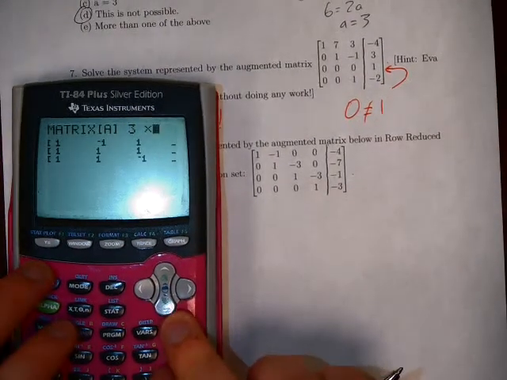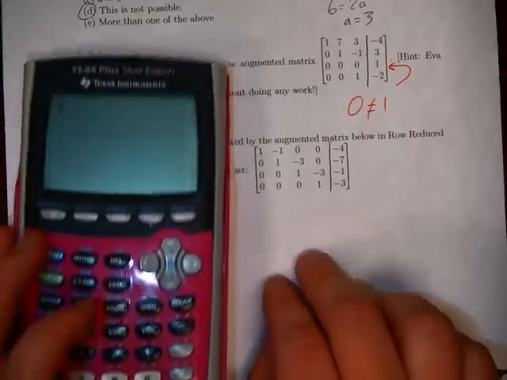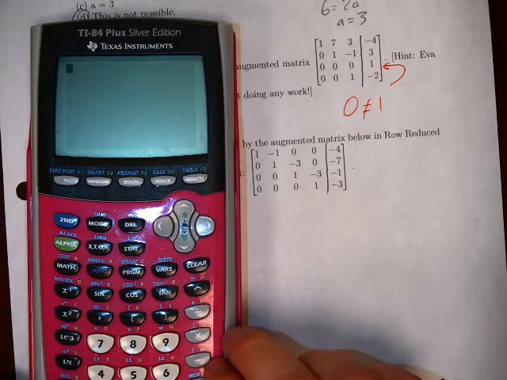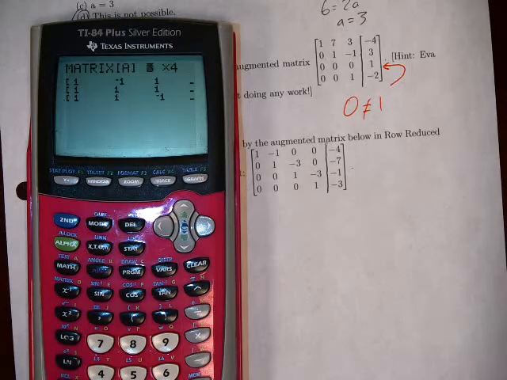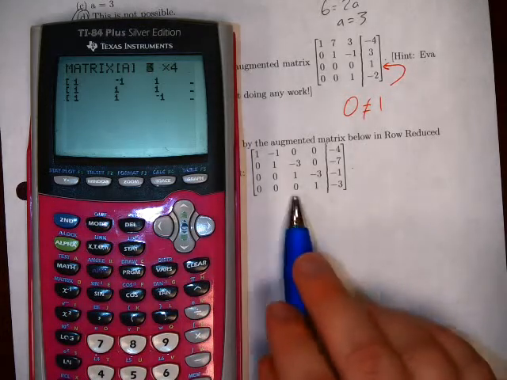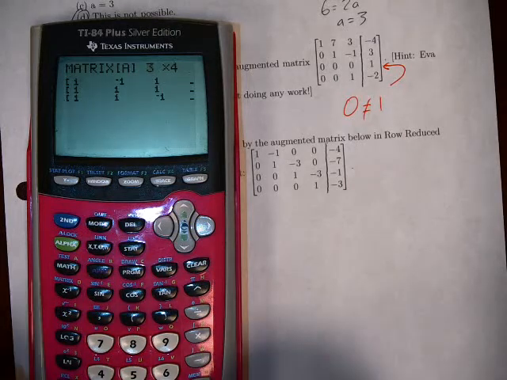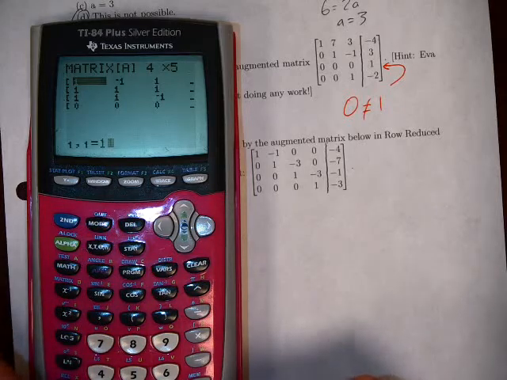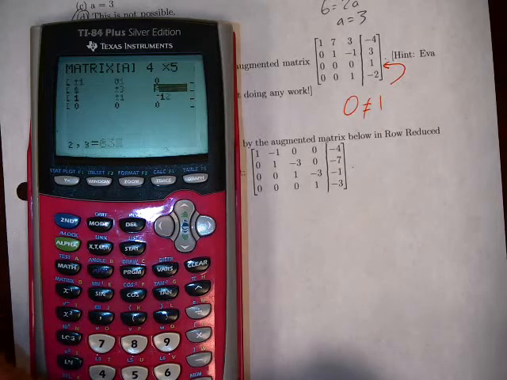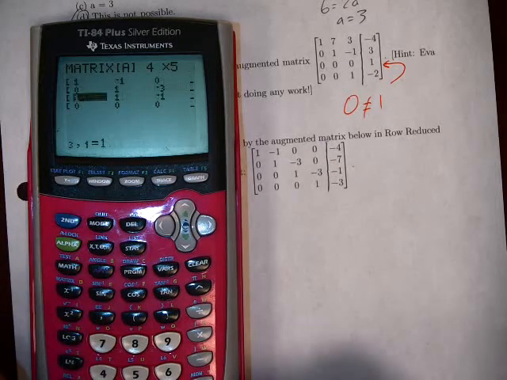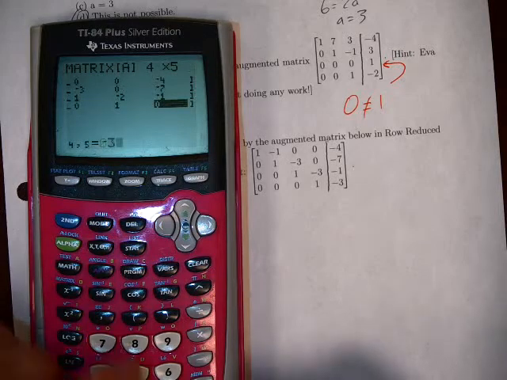If we take a look at this particular matrix, what we can do is in your calculator, if you have a TI-84 Plus Silver Edition, other calculators will do this, and Octave Online can do this as well. You can go to Second Matrix, and then go over to Edit, and you can make a matrix in your calculator and have it be put in reduced row echelon form for you. I don't know if I'm convinced this is in reduced row echelon form. So I have 4 rows and 5 columns. I'll type 1, negative 1, 0, 0, negative 4, 0, 1, negative 3, 0, negative 7, 0, 0, 1, negative 3, negative 1, and 0, 0, 0, 1, negative 3.